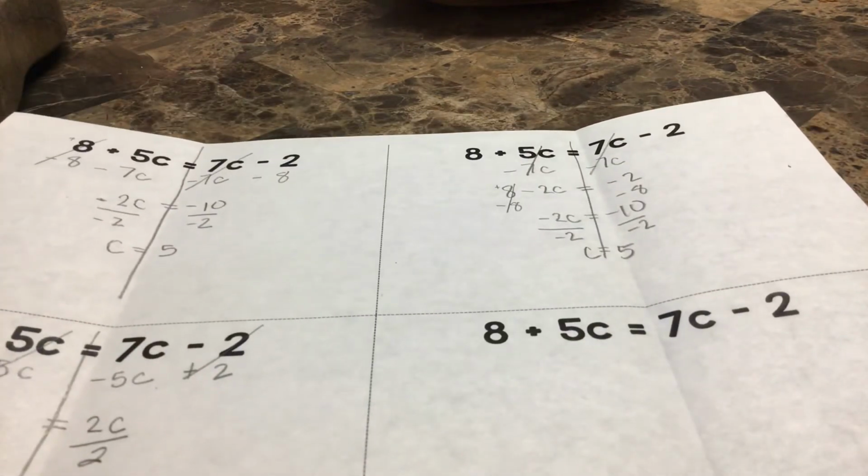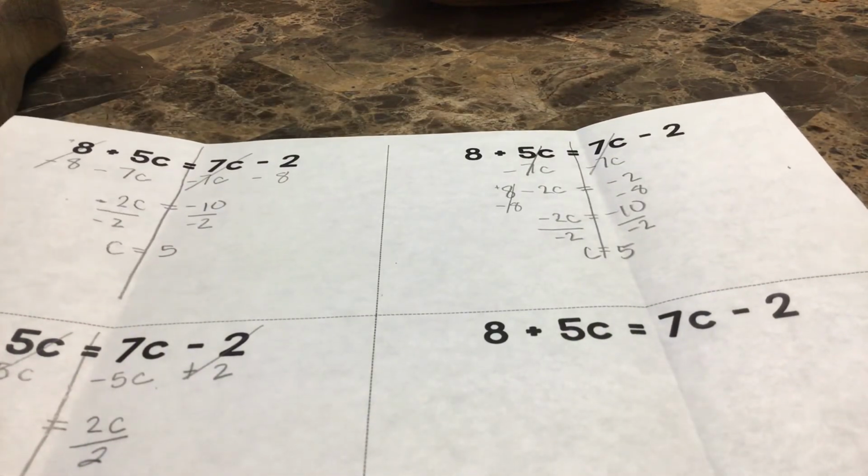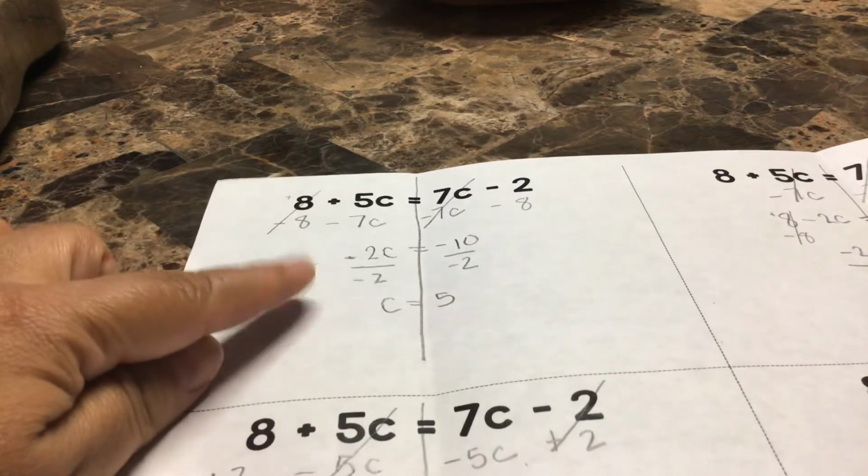If you like either of these other ways, please make sure to write them down. But if not, just writing this one would be good enough for class.